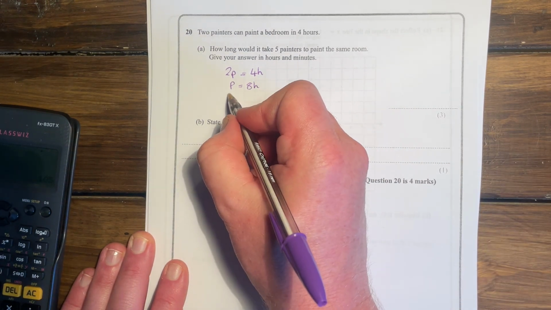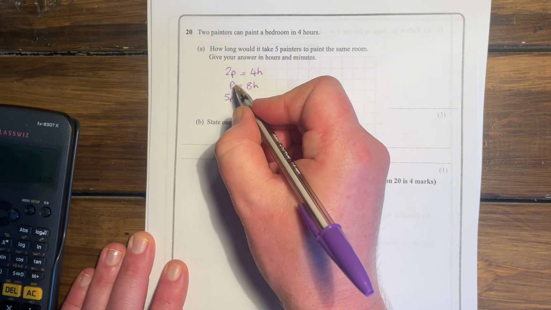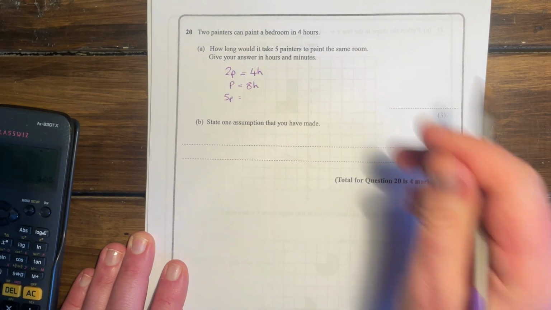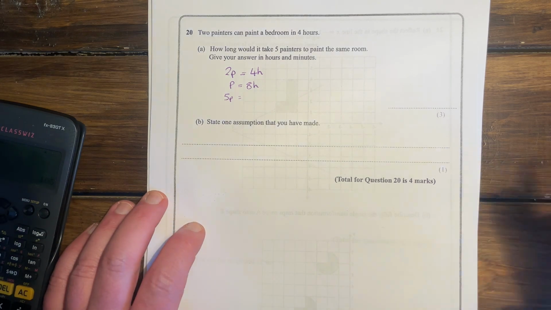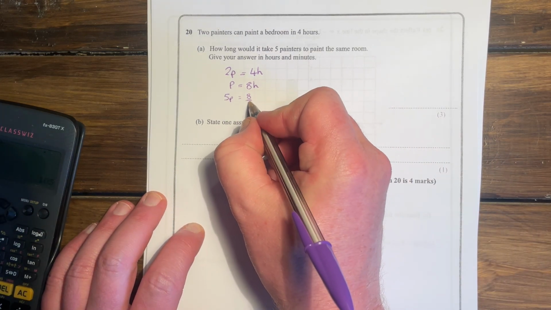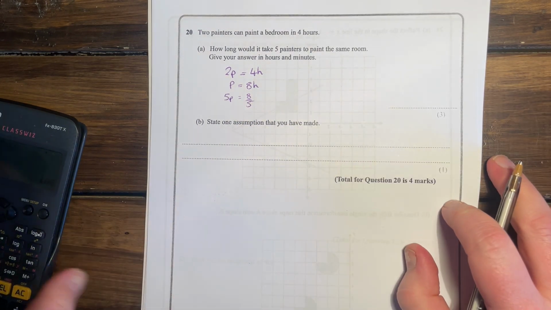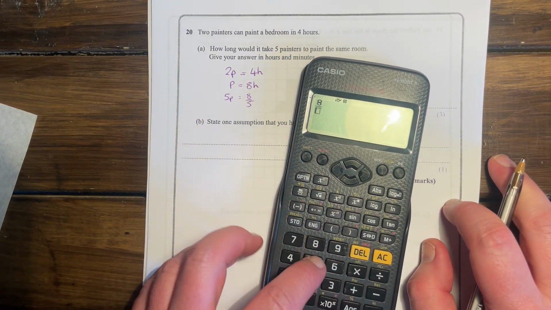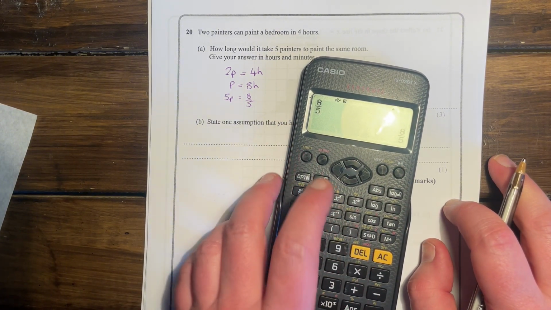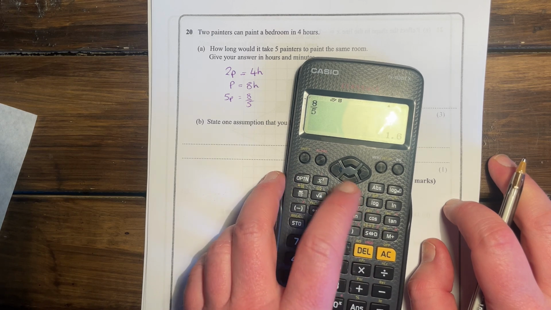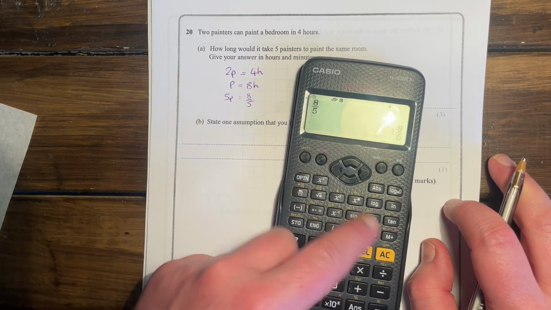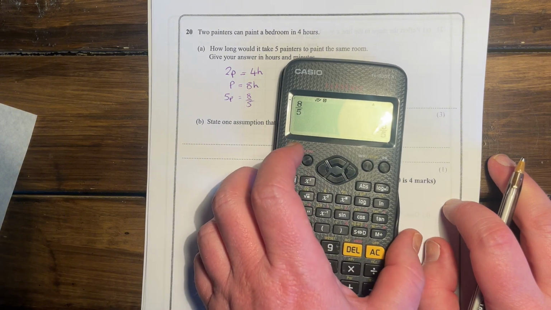So if I actually had 5 painters there, it would take less time. You'd basically share that between 5. So I'm actually going to share 8 between 5, which looks a bit weird, to be honest. 8 divided by 5. So that's how long it would take. Now, time's always an awkward question, but 8 divided by 5 is 1.6. Now, you can think of it as 1.6. I think of it as, if I press shift on here, I've got 1 3/5.